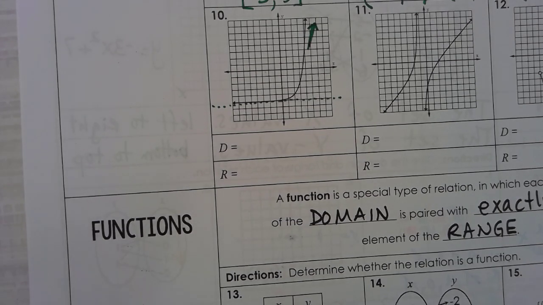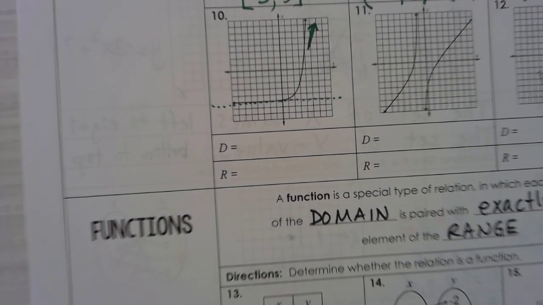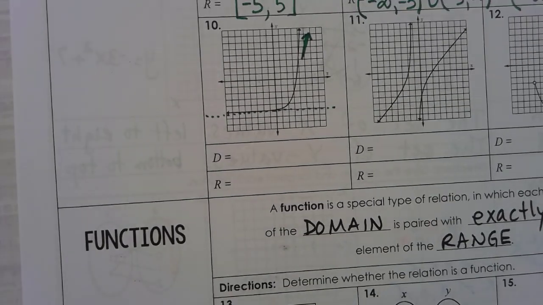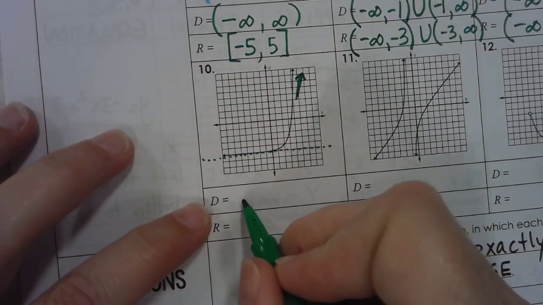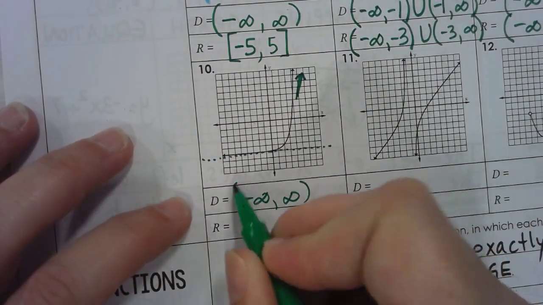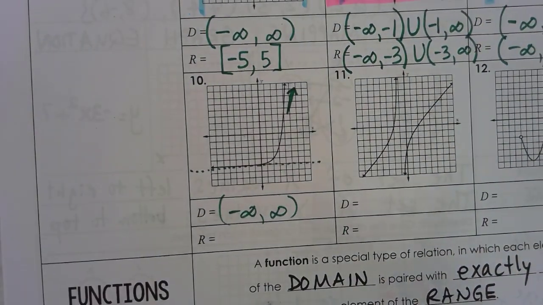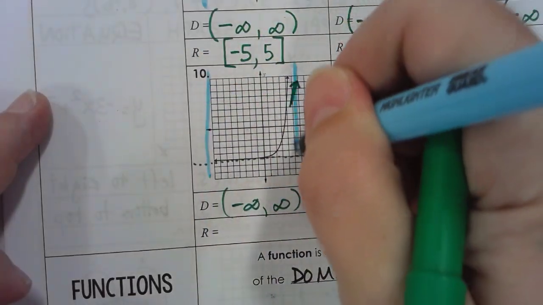All right, so what's happening on our left to right? Does it ever stop? No. Nope, it keeps going forever and ever. All right, all real numbers, negative infinity to positive infinity. Side to side. Arrow, arrow to arrow.